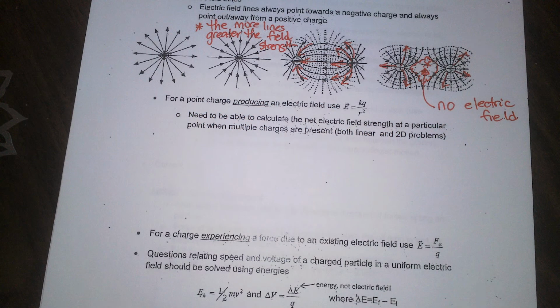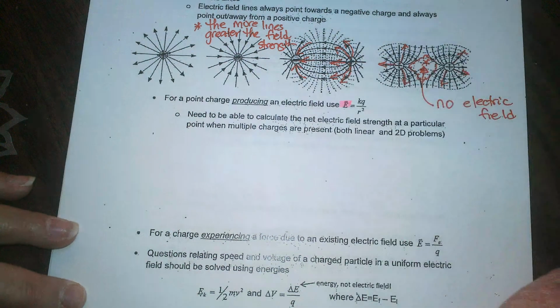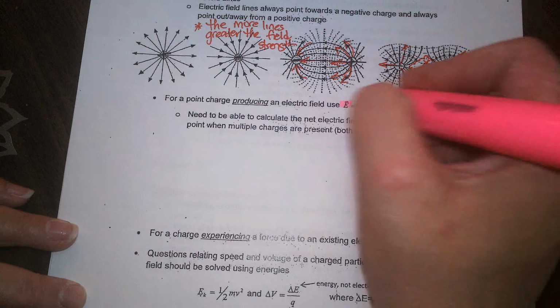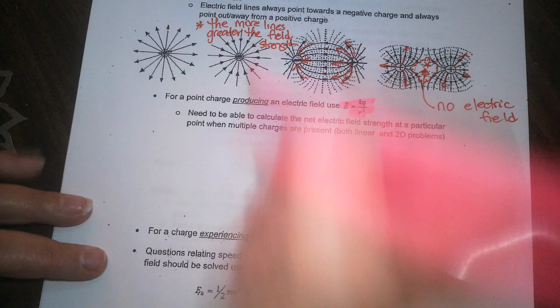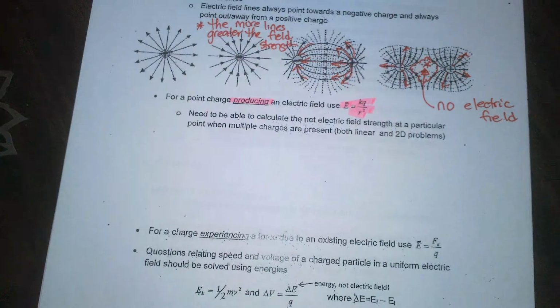If I have a point that's producing the electric field, we're going to use electric field strength because that's the E with the vector over top of it. That's not energy. That's electric field strength. Is equal to KQ over R squared. But this is the key word if it's producing. Okay?